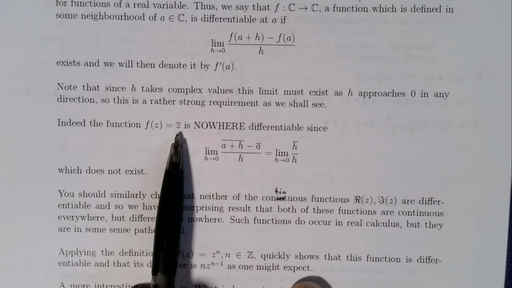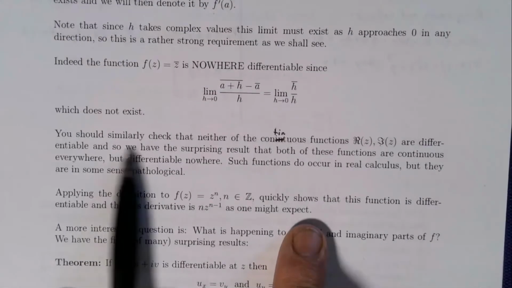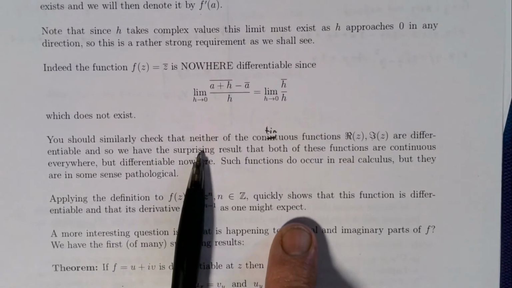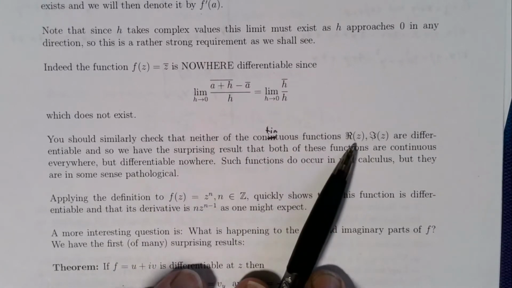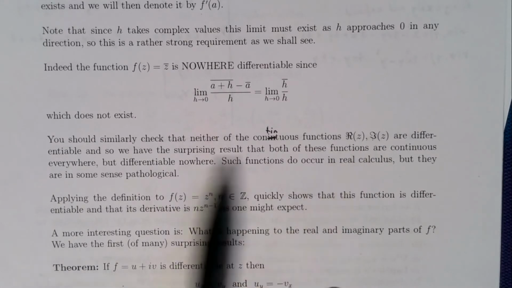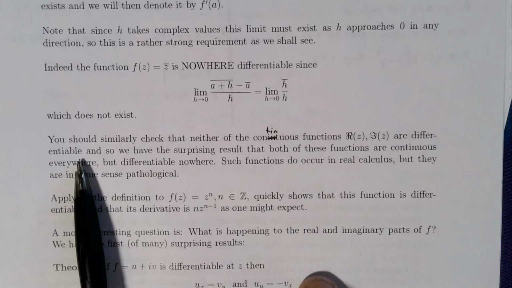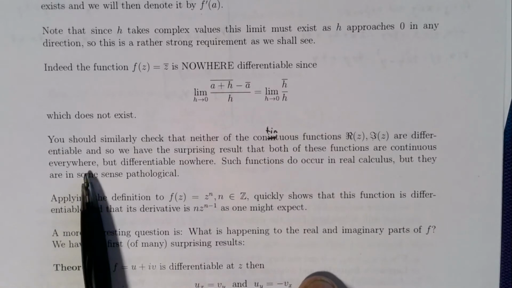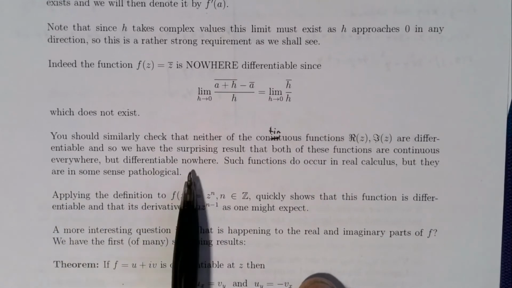Now you can similarly check that neither of the continuous functions, the real part of z or the imaginary part of z, is differentiable. That's a nice little exercise to do. And so we have the surprising result that both of these functions are continuous everywhere, but differentiable nowhere.